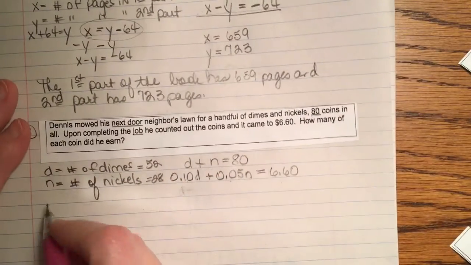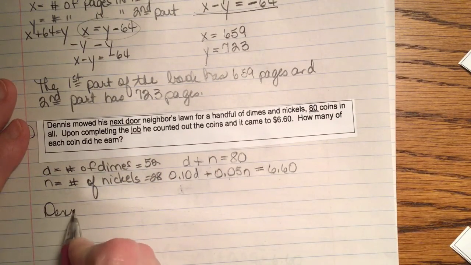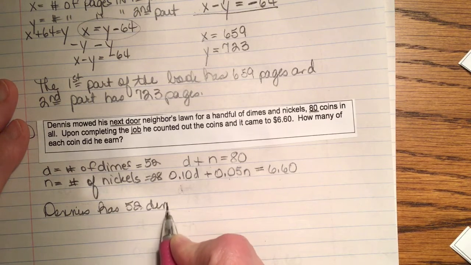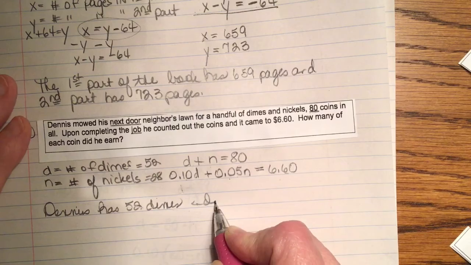So my statement, I'm going to say Dennis has 52 dimes and 28 nickels.